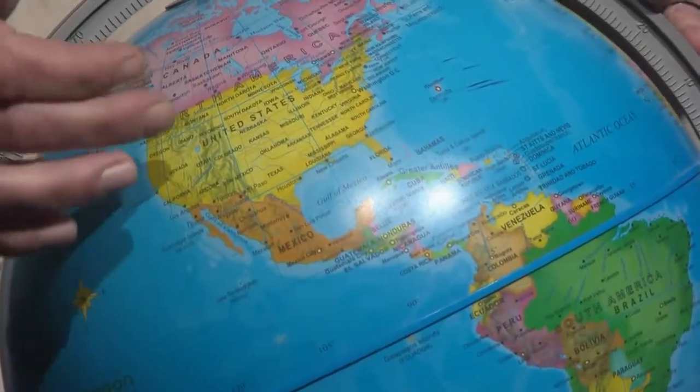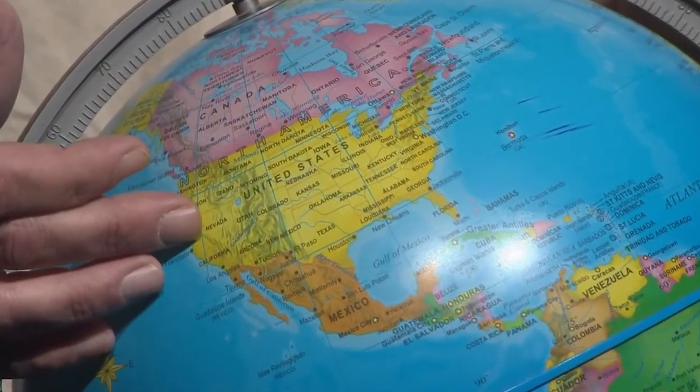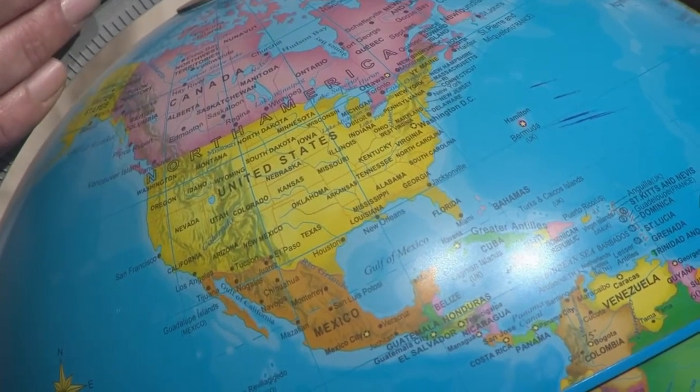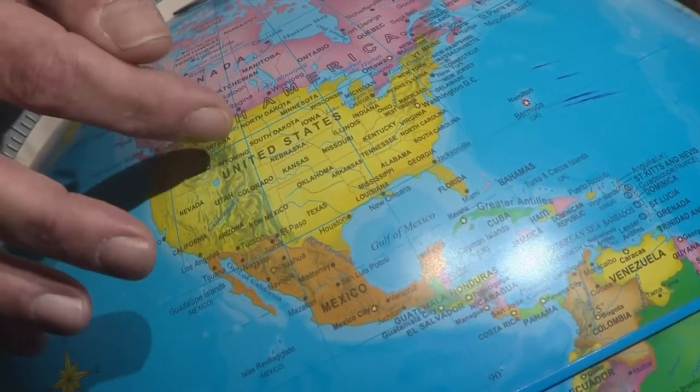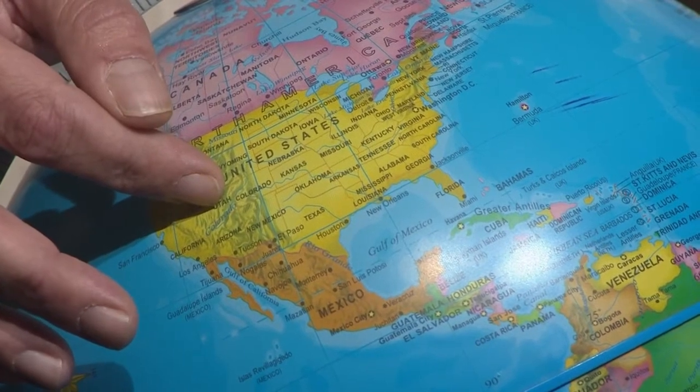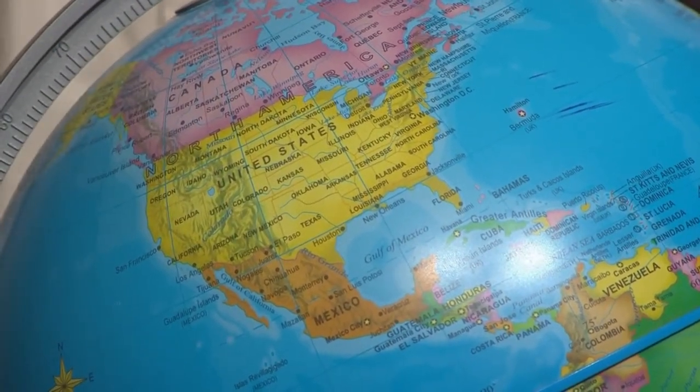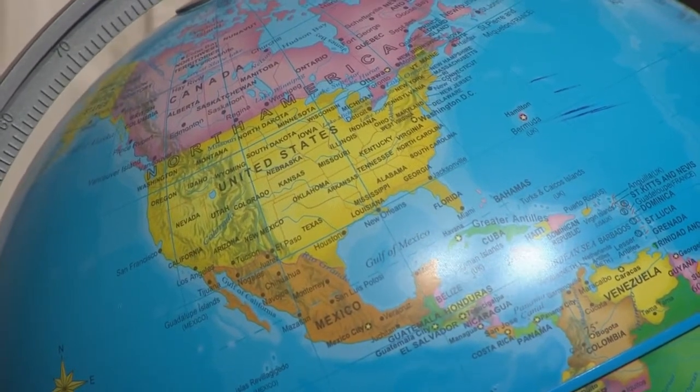So here's the country in which we live, the United States of America. And you can see it's part of a bigger continent called North America. Now, since I know that I live in the United States, now we need to go down and find what state we live in. Now, you probably know that we live in the state of Mississippi.